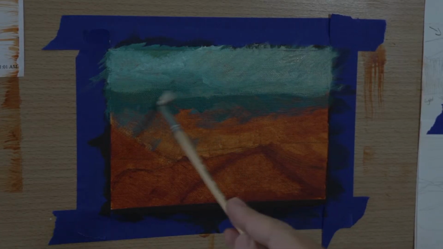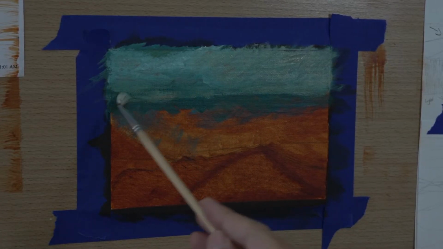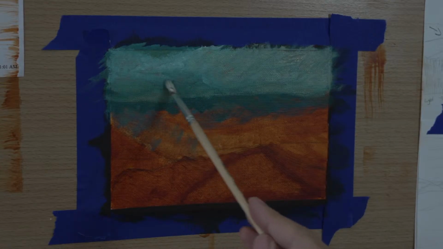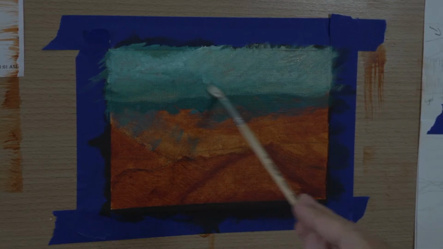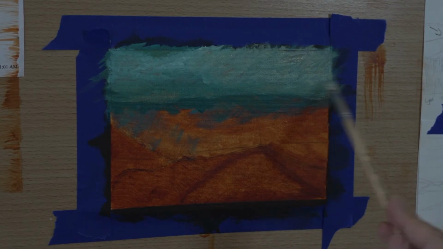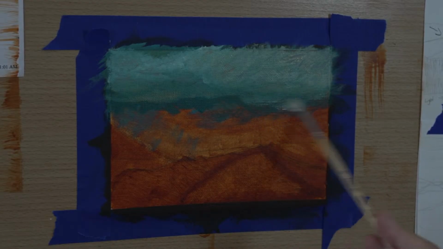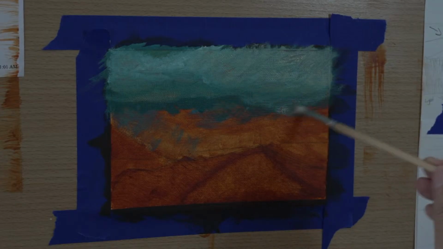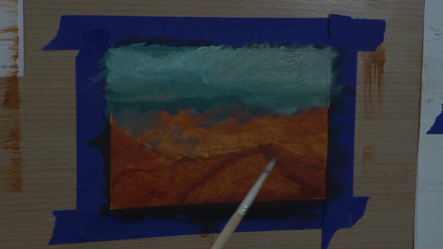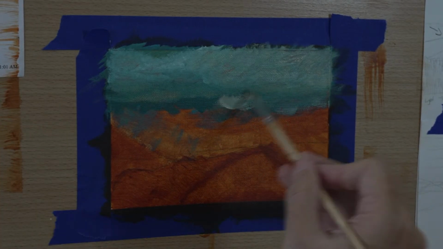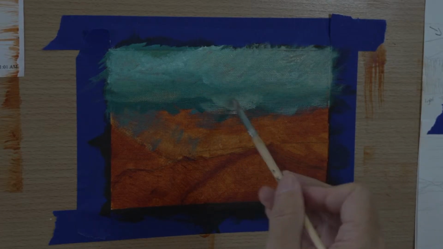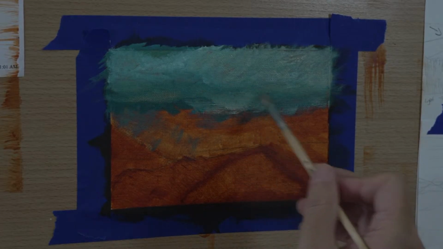I want to make a softer transition between the sky color and the cloud cover, and really letting the sky itself have some texture.